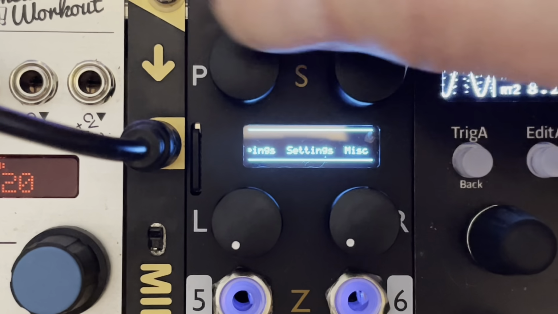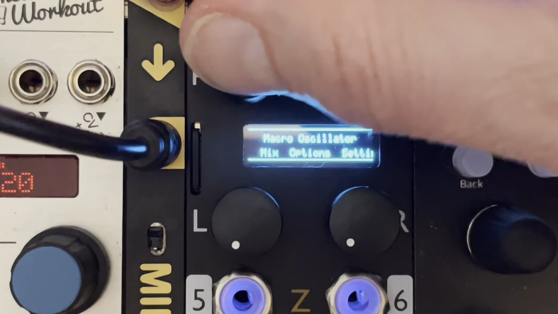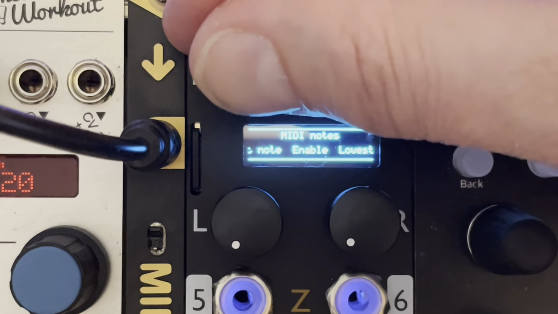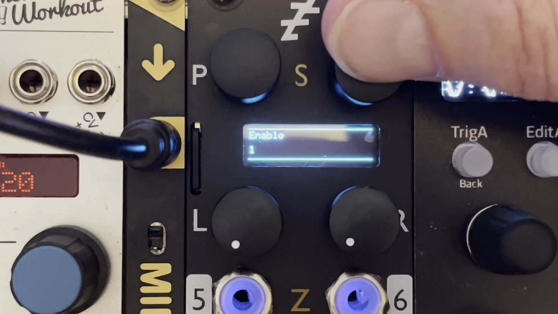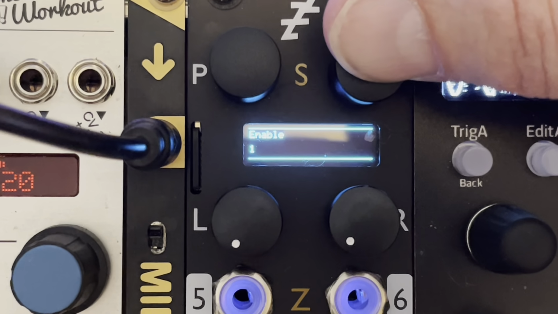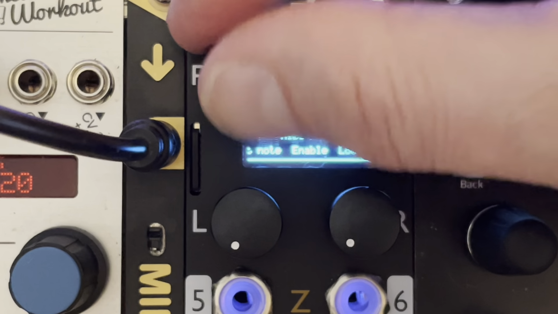So let's go back out, and we're going to go to the algorithm now, which is Macro Oscillator, and we're going to check the options, and I've got MIDI notes enable 1. That means I'm going to expect MIDI notes in to control this algorithm. You can set lowest and highest, just leave them as default.